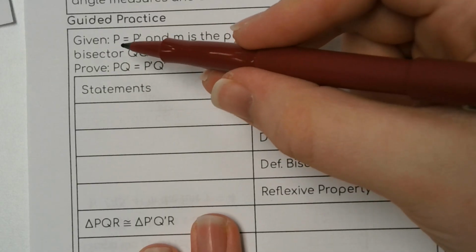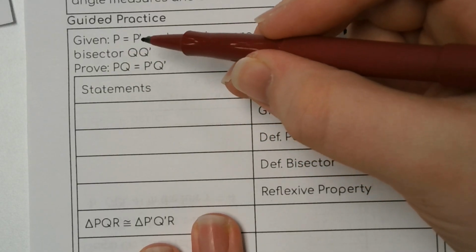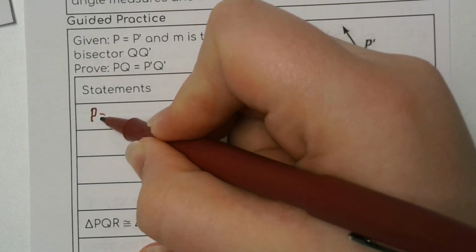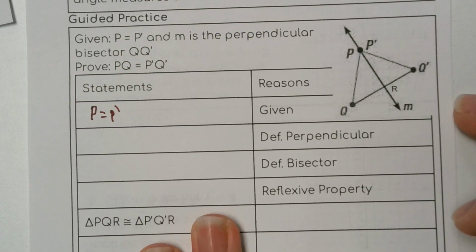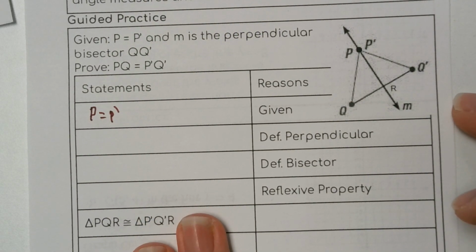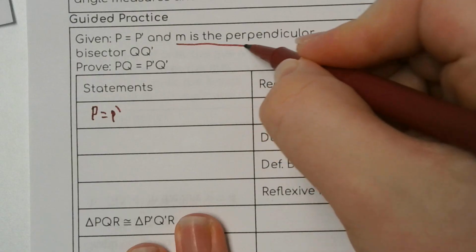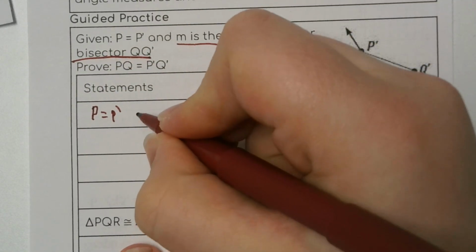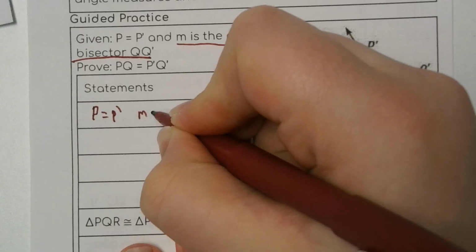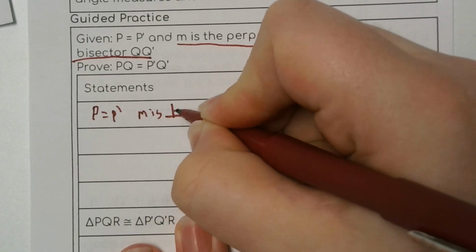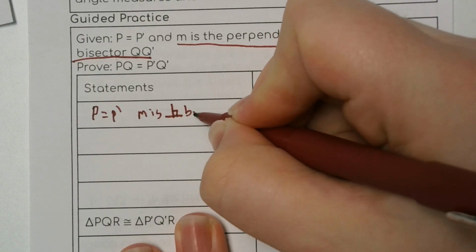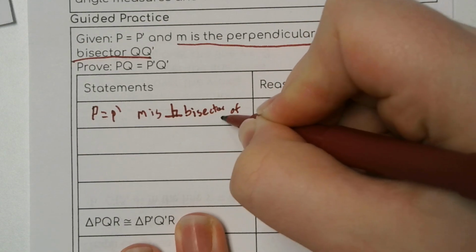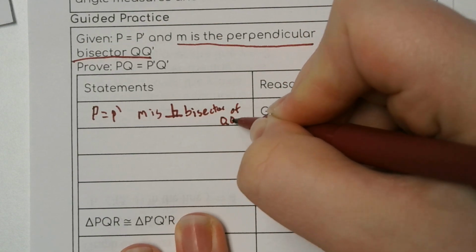So we're given that P is equal to P prime. So P equals P prime. And M is the perpendicular bisector of QQ prime.